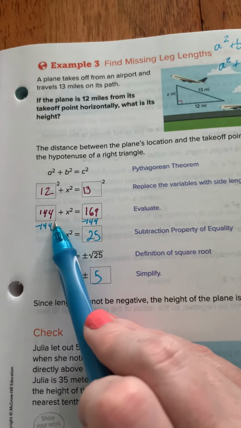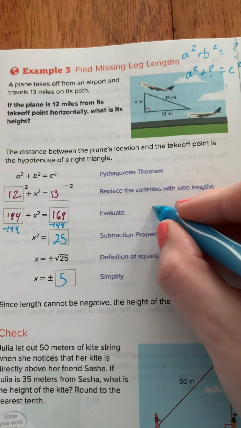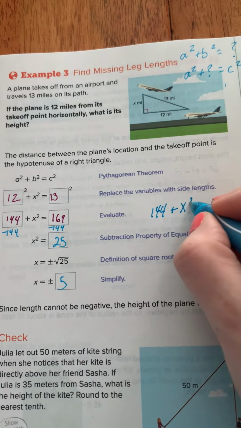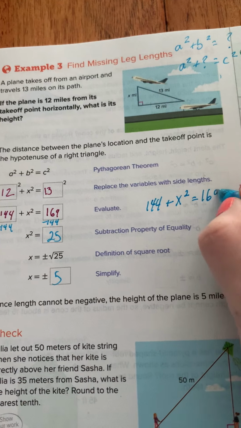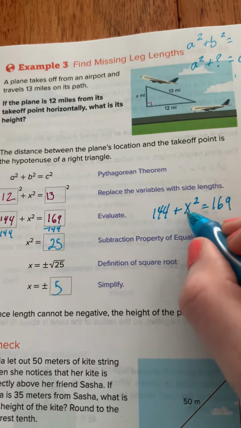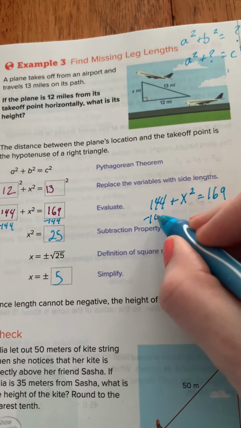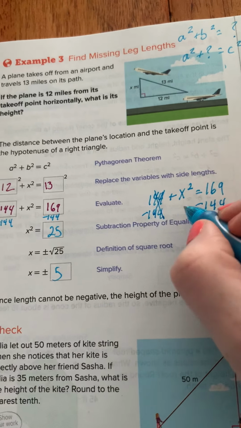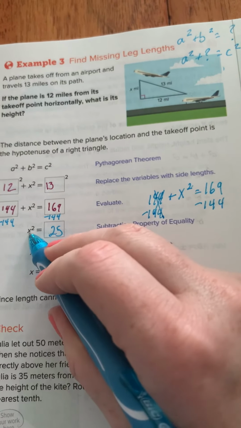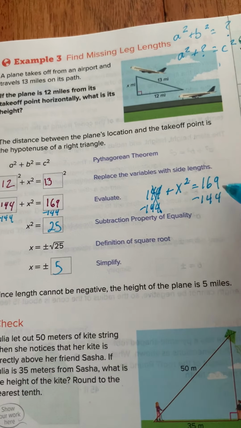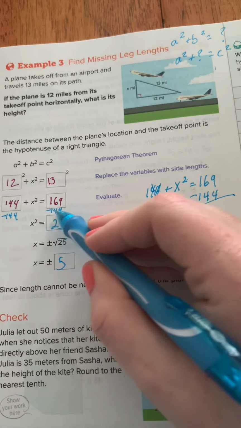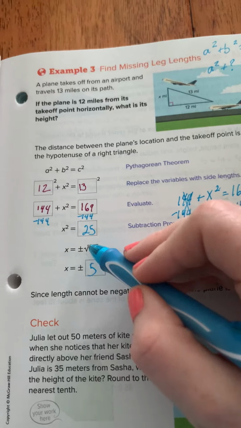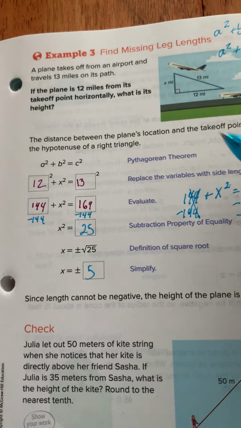So now we're doing algebra. It's going to look like this. 144 plus x squared equals 169. So you know you have to isolate that variable. This is a positive, so you minus it from both sides. This cancels each other out, leaving x squared equals, and then what's 169 minus 144? So that's why I put that there, minus the 144 from each side. It gets you 25.